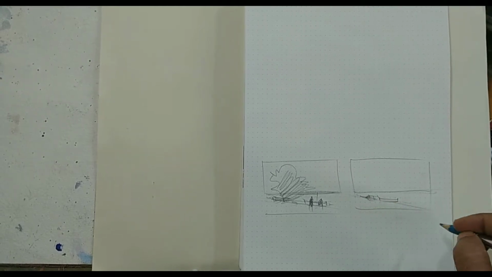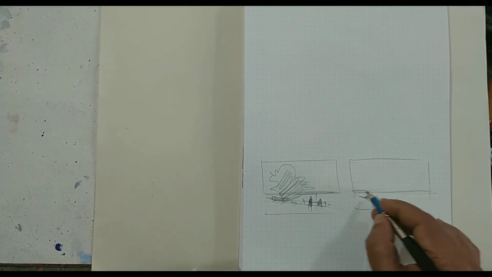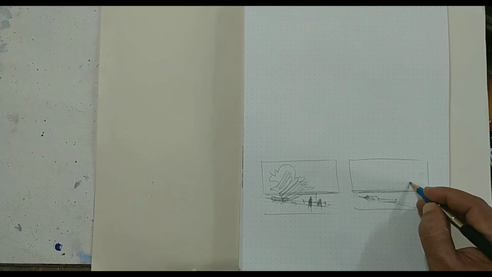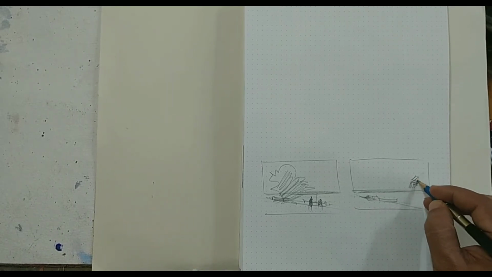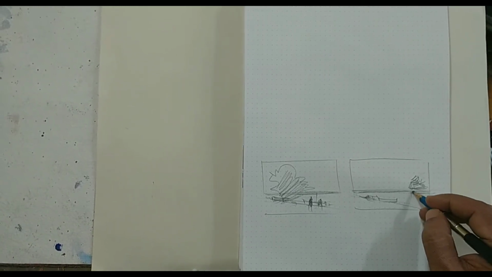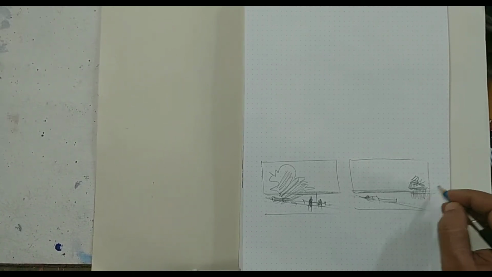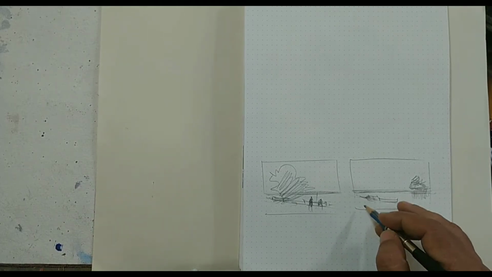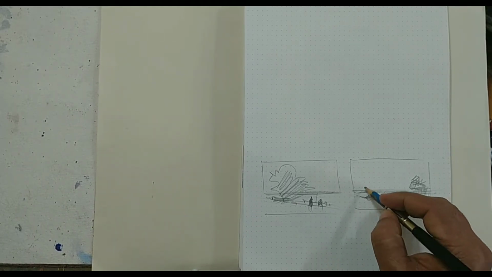Okay, and maybe something at the far distance. Maybe some trees here. Maybe some reflection here. Okay, and in fact I'm not very happy.